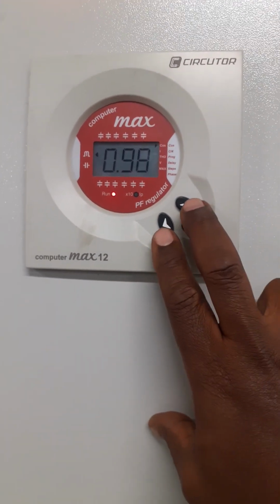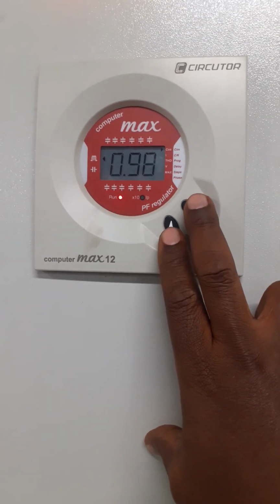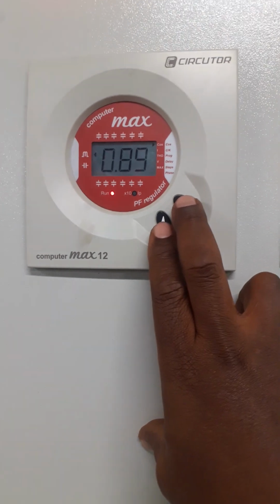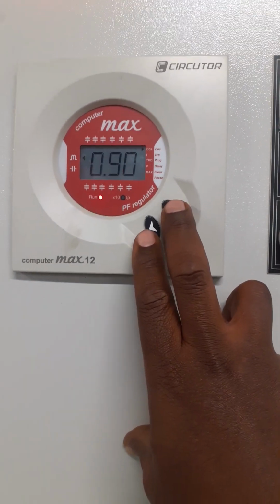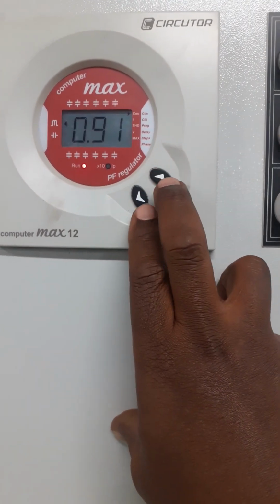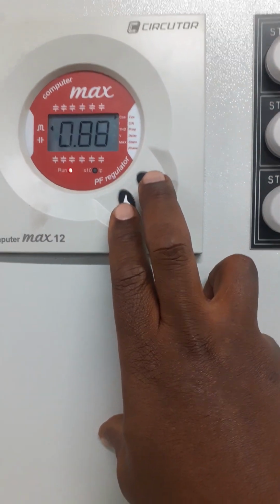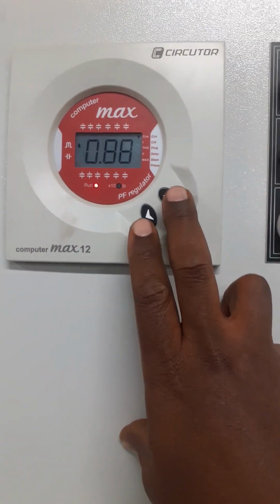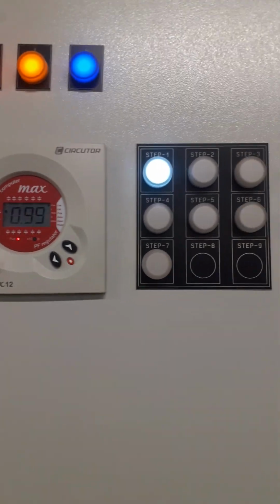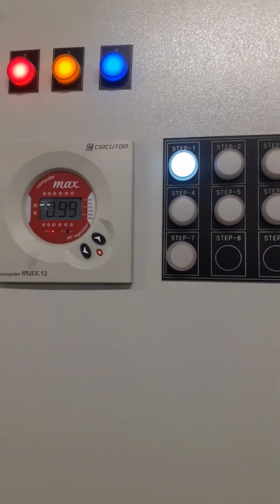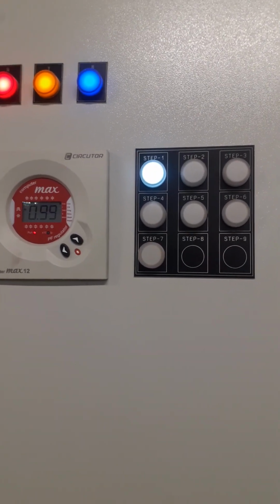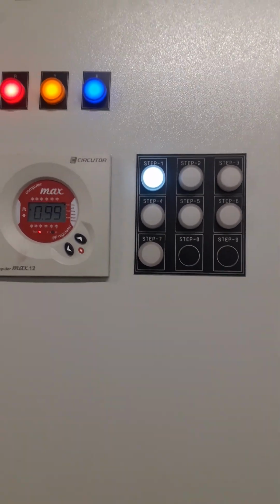Suppose you press these two at the same time, you will be disabling the alarms. It will not show the alarms. If you press and hold both of them, which I don't want to do at the moment, after a few seconds you will disable all the alarms. So you see our step has come in because our power factor has gone down, so the first step has come in here.